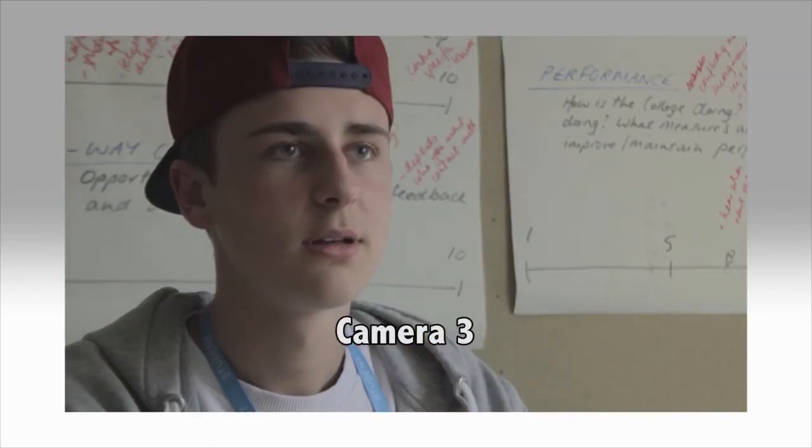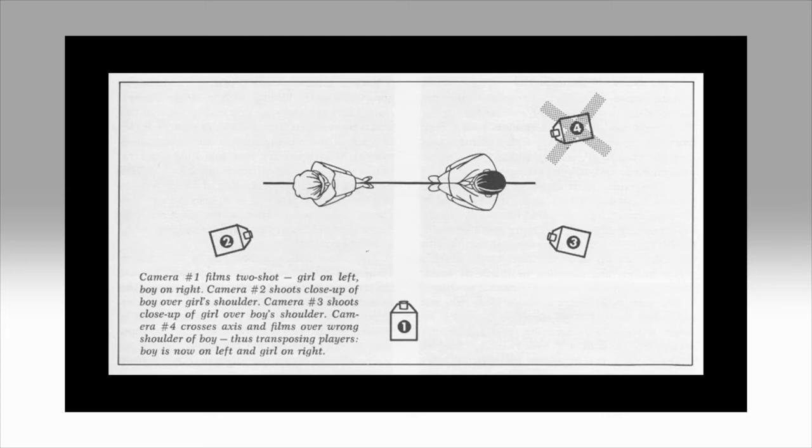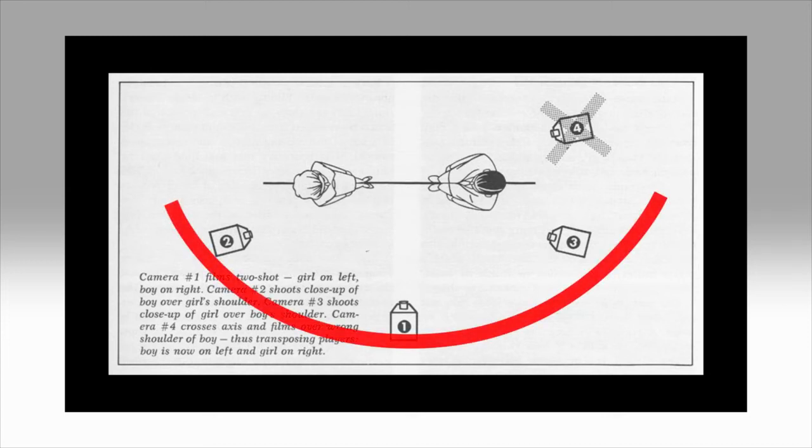The 180-degree rule works in conjunction with the line of action. If you imagine a semicircle, which, if you remember from maths at school, is 180 degrees, you can place cameras 2 and 3 anywhere in this imaginary semicircle. However, it's important for good graphic stability between the edits that when you place camera 2 in a position, camera 3 is in exactly the same place opposite when you are filming the other actor.